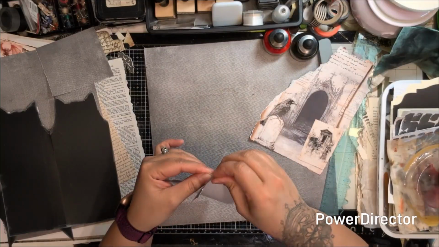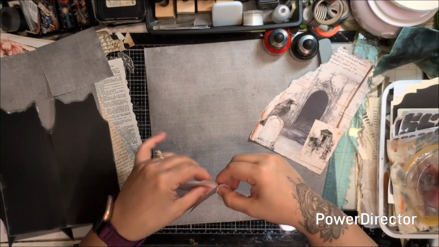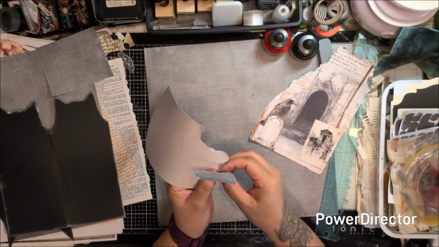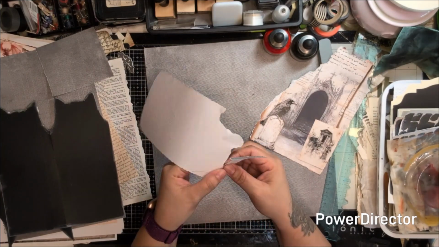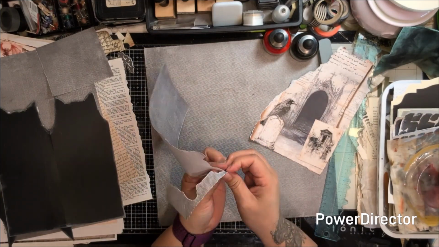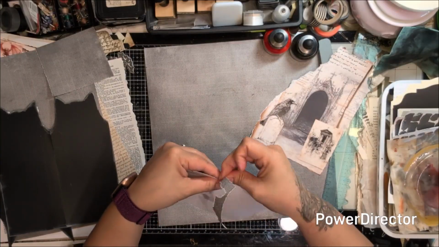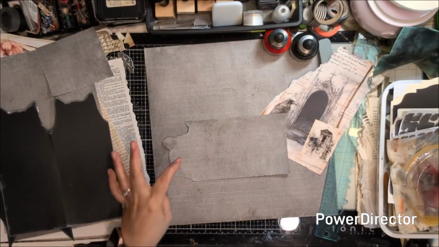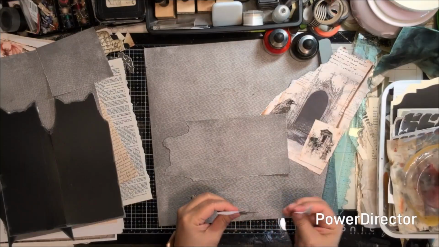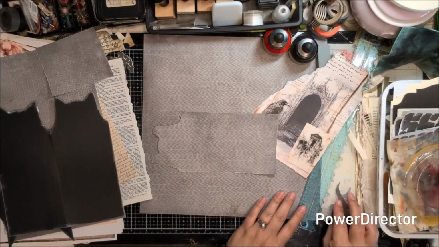We're doing some fussy tearing instead of fussy cutting. All right, get those.